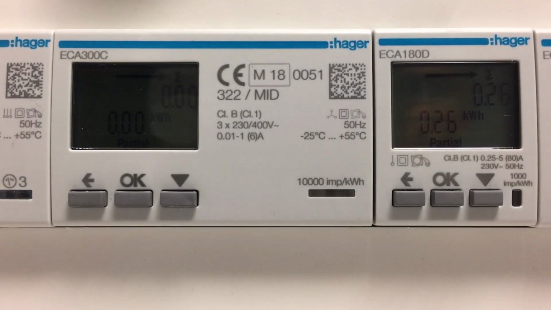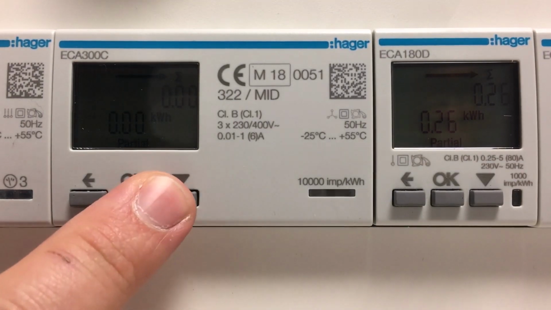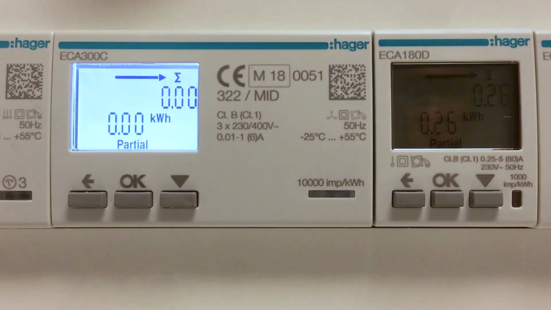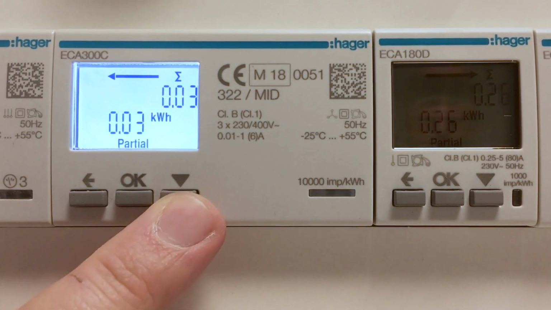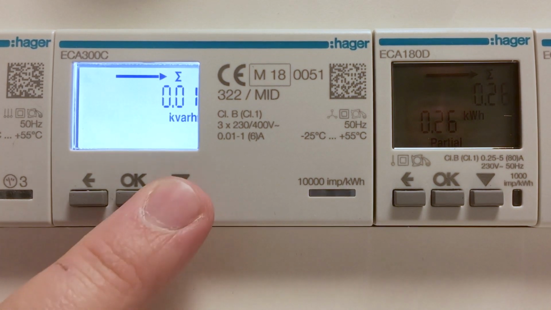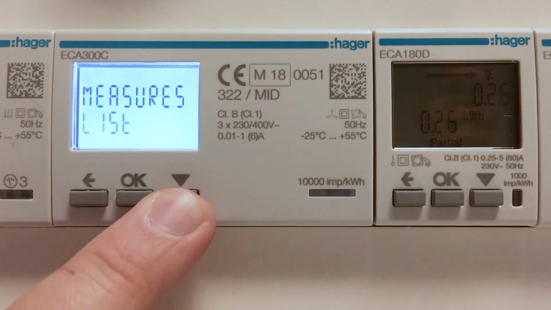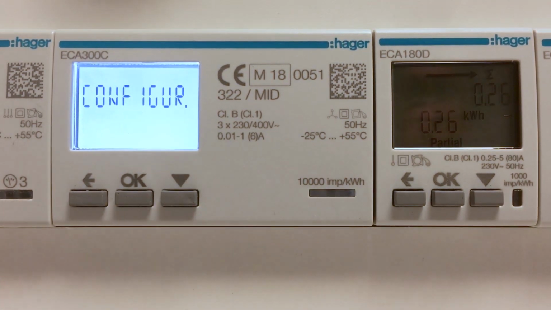Hello everyone. We will show you how to program an energy meter. Press any key to start the programming. The screen lights up. Reach the configuration menu using the arrow. Press OK to enter the menu.